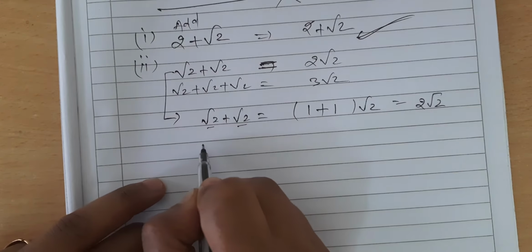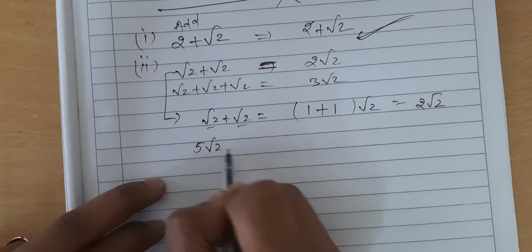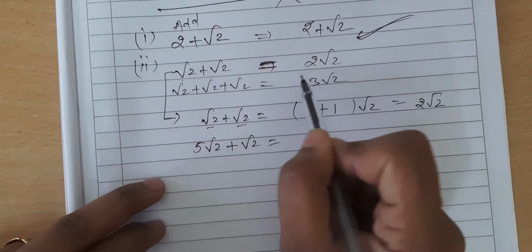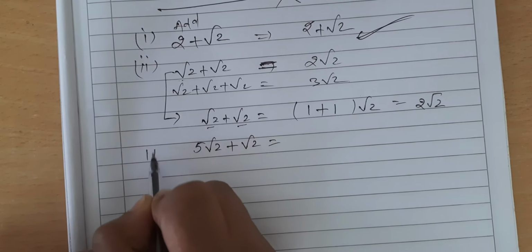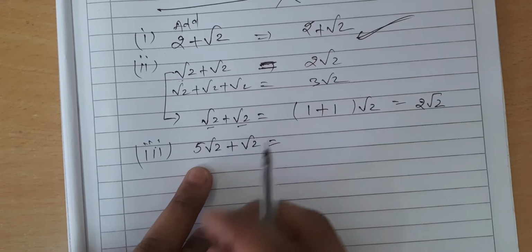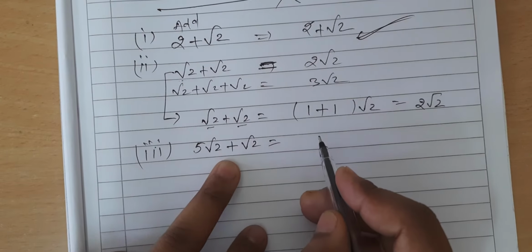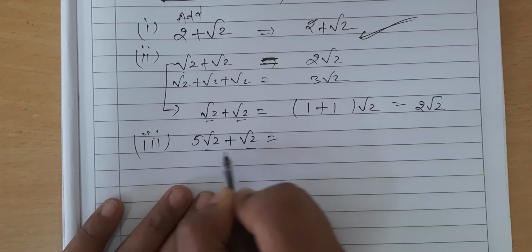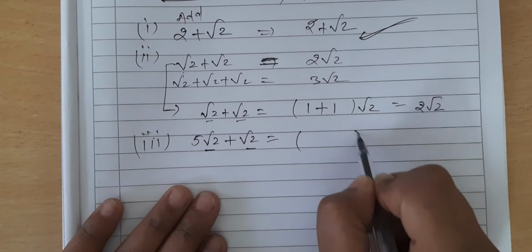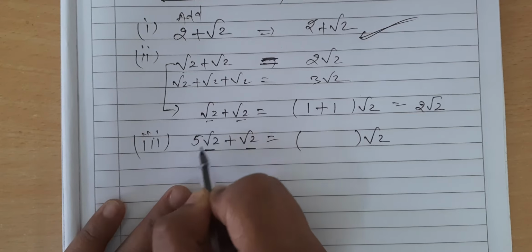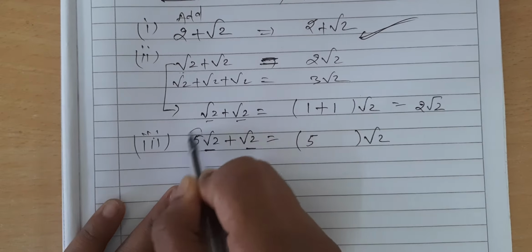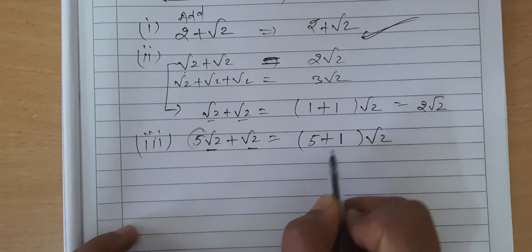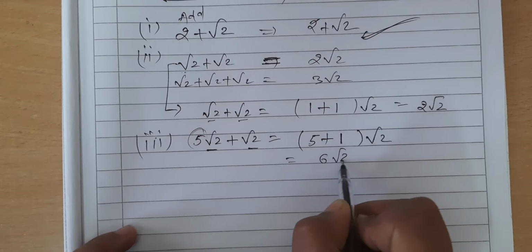Like suppose we are given 5 root 2 plus root 2. Here if both the numbers are same, then we can write twice of this. But how to solve this one? How to add 5 root 2 and root 2? Again we will take root 2 common. When you take root 2 common, you are left with 5, and here nothing means 1, and 5 plus 1 is 6. So the answer is 6 root 2.